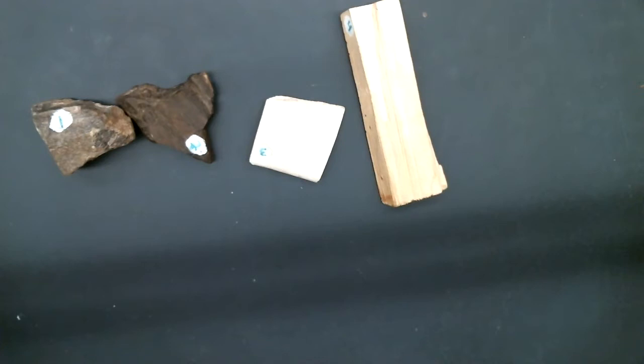And welcome to Station 4 of the Fossil Lab. This station is called Petrifaction, Turn to Stone. At this station, you're going to be examining 4 different items. 2 of them are fossils, and 2 of them are present-day original material. You're going to identify an item as present-day wood, present-day bone, fossilized wood, and fossilized bone.